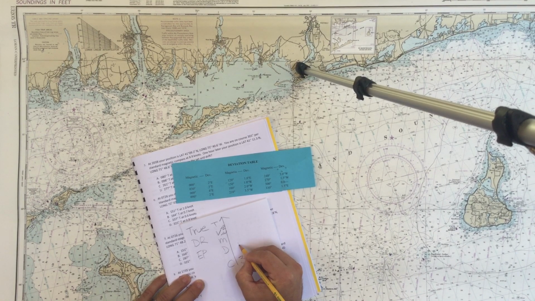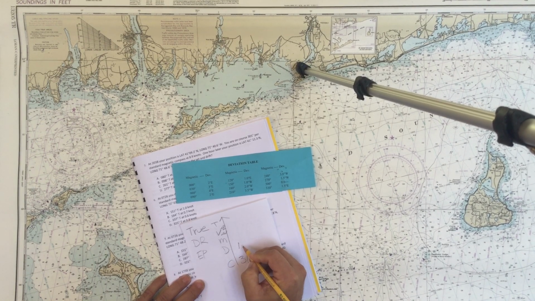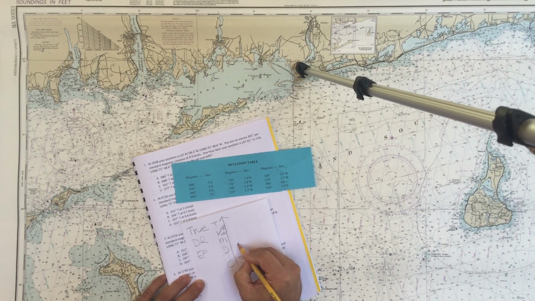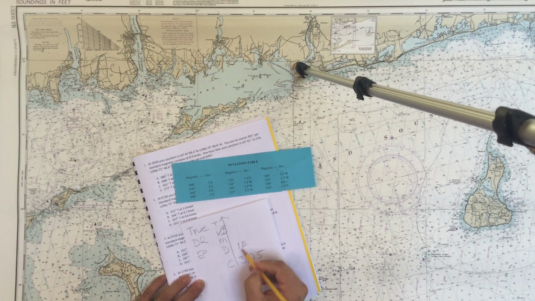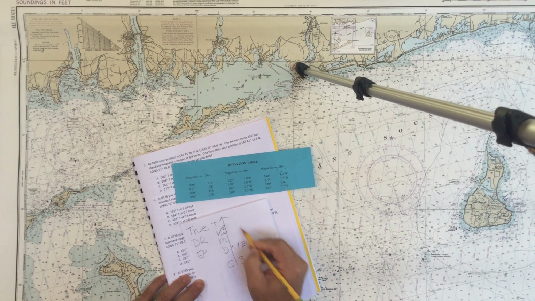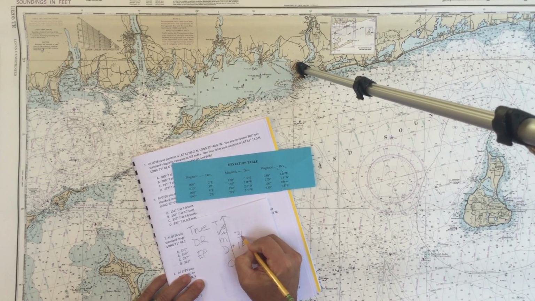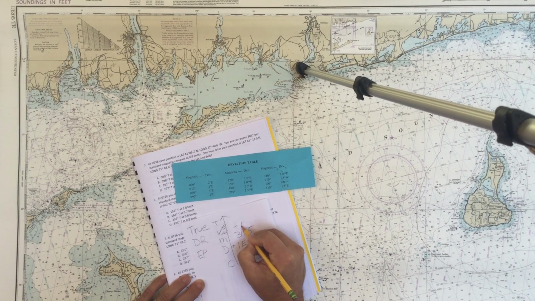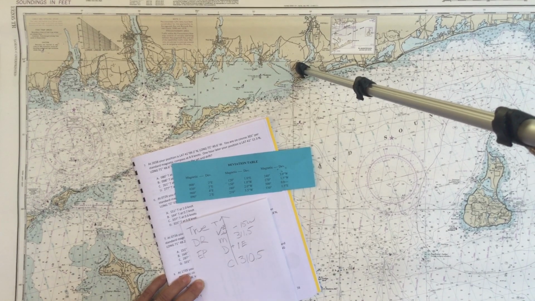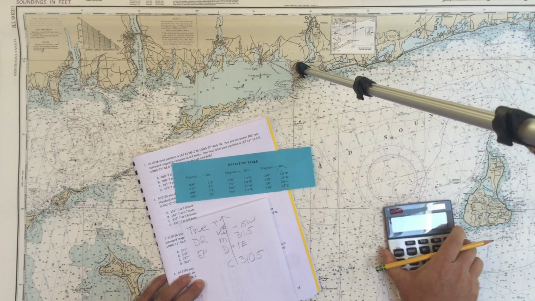I'm going to use 1, because that's somewhere in between. Really, 0.75 might be a better number to use, but I'm going to use 1 degree east. All right, that should get us close enough. So east I add, so that's going to be 311.5, and then I've got to subtract 15 degrees west.